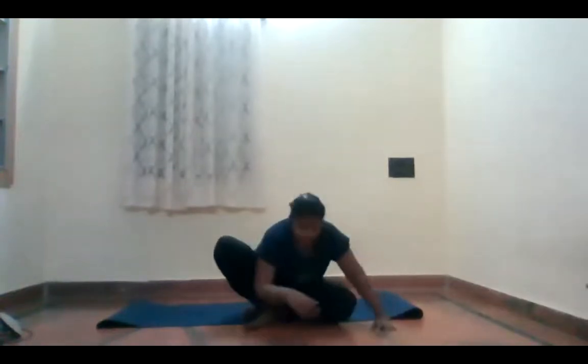Now, we're just going to do some mobility for the shoulder and for the neck. Okay. So I would like you to interlace your hands like this, but behind. Okay, take it behind. Yes, good. Roll your shoulders back. Okay, feel the shoulder blades meeting behind, and you look up.